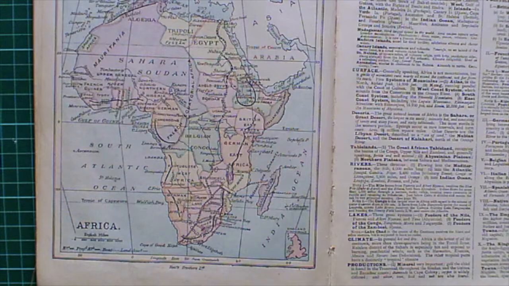So what caused this huge change, this huge change whose consequences are still very much with us today? What was it that enabled or prompted all of the European countries, including Britain, to take over, carve up Africa between them?